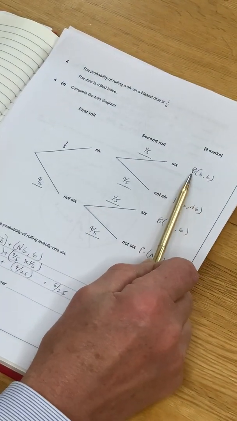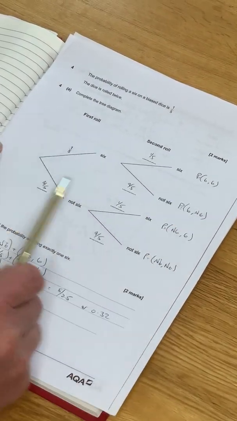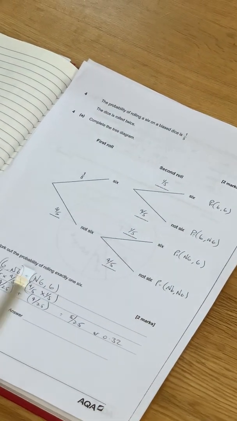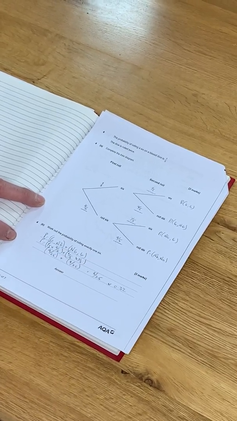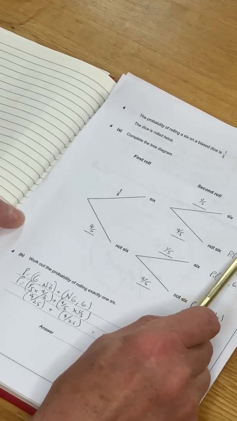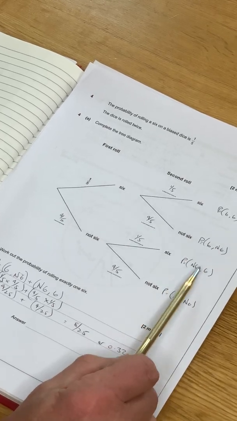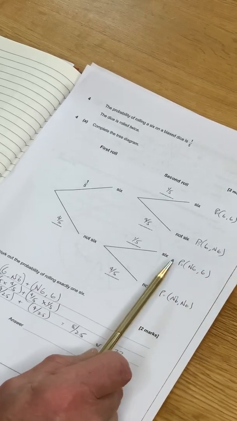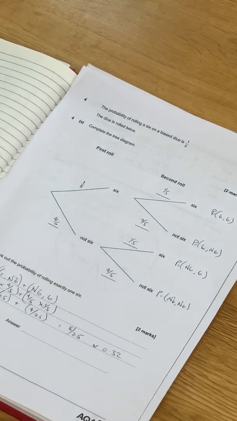The probability then of 2 6s are these two branches, a 6 and not a 6, not a 6 and a 6, and then 2 not 6s. The question says, work out the probability of rolling exactly 1 6. So in this case, we don't want that one because that's both 6s, but there are 2 examples here. That one's got a 6 in it, that one's got a 6 in it, and then this one hasn't any 6s, so it's these 2. So we want to multiply these 2 probabilities together, these 2 together, and add them.